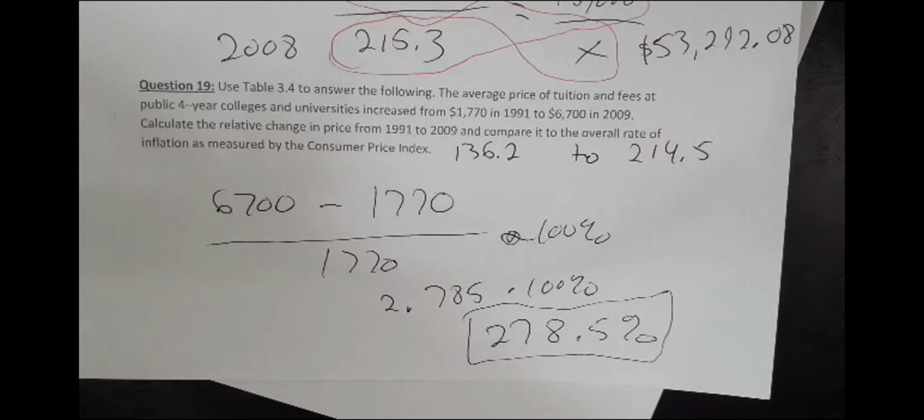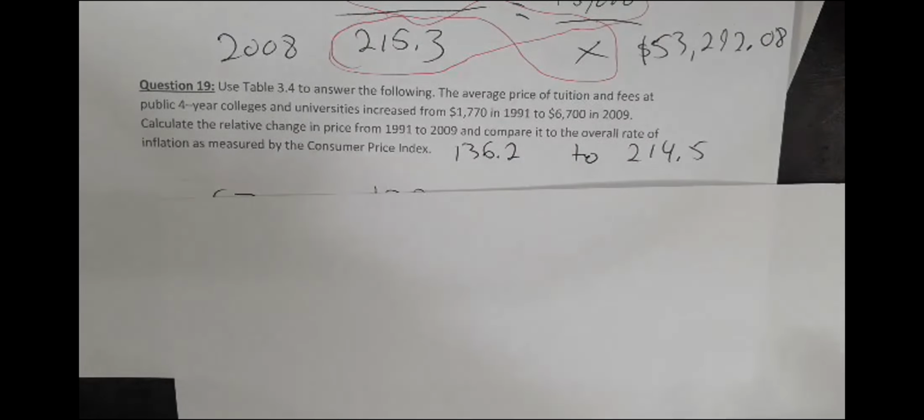How do those things relate? So that you might have to know as well. Like, what is inflation? So how do I find inflation for my CPIs?